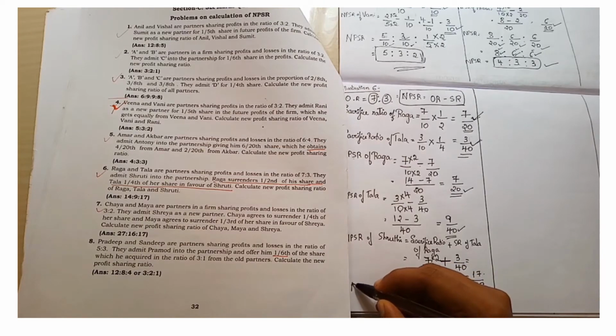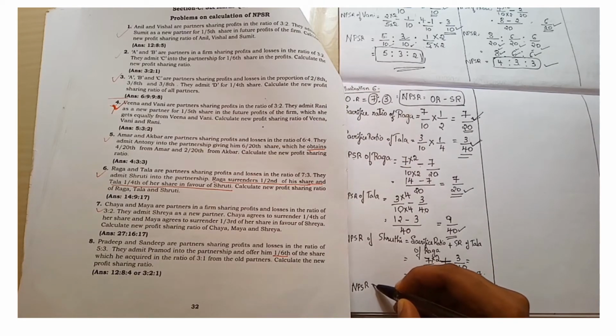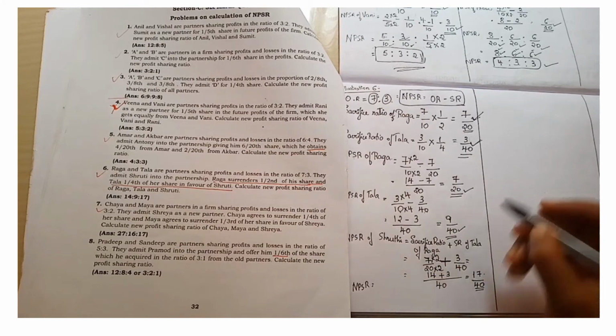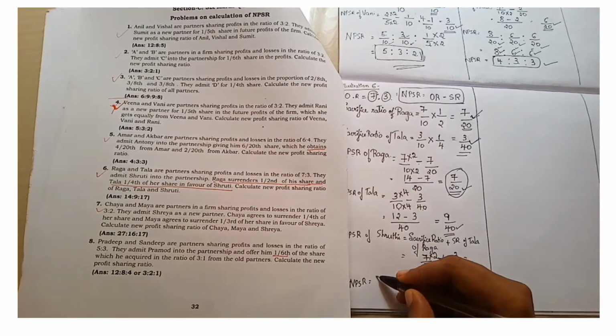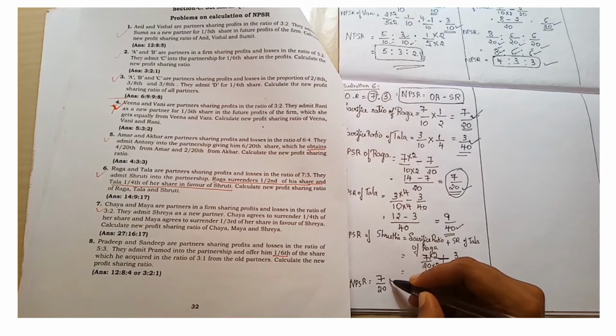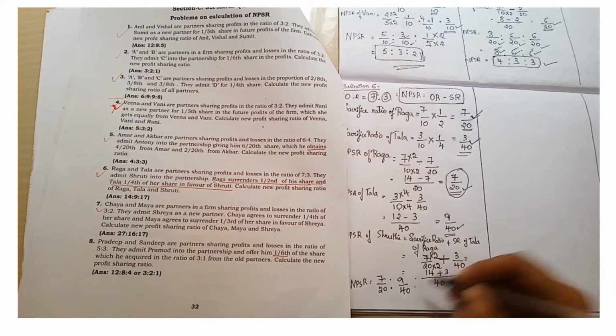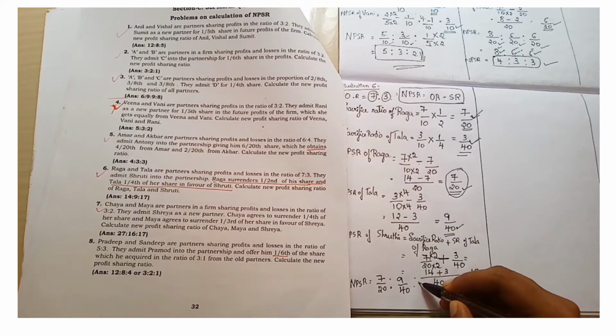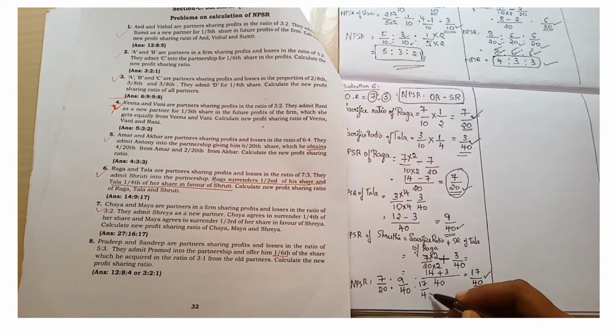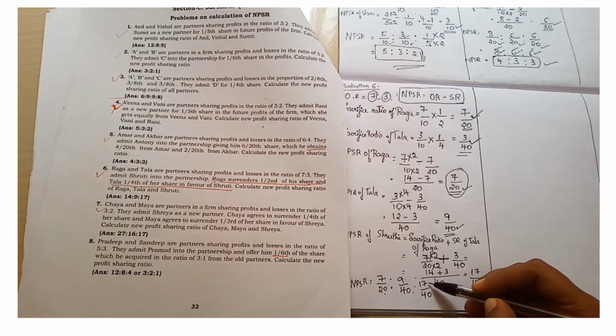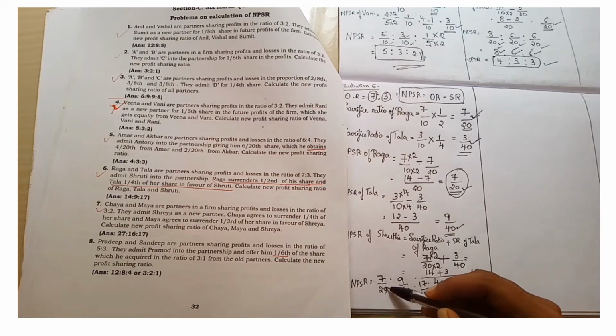Now write all together. NPSR of all the three partners. NPSR of Raga is 7 by 20, is to NPSR of Tala is 9 by 40 and NPSR of Shruti is 17 divided by 40. Now one thing I tell in every video, the denominators must be the same. If you check here it is 7 divided by 20, 9 by 40 and 17 by 40. Denominators are not the same. These two are the same but here it is 20.